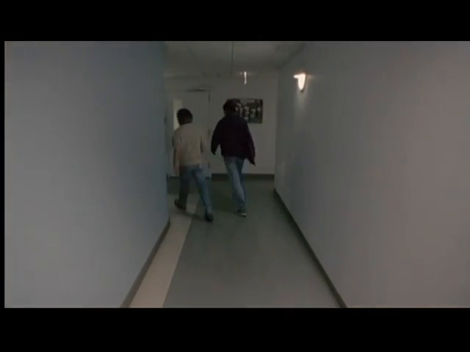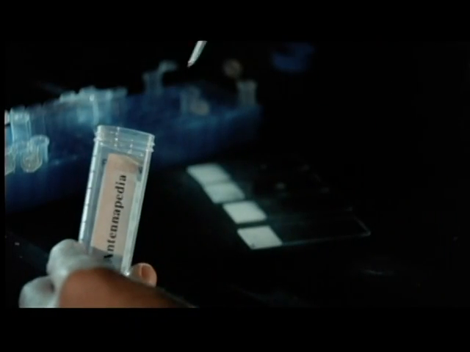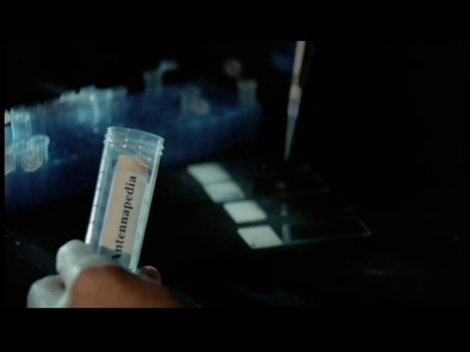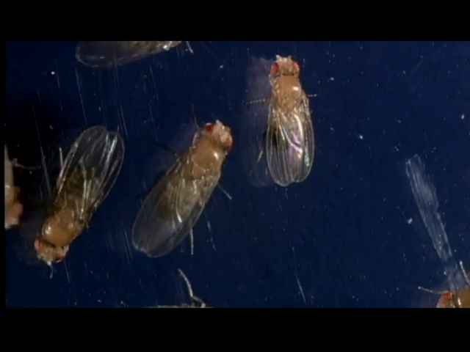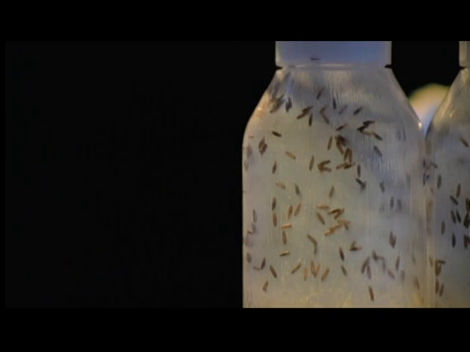The first gene they went after had an unusual name, antennapedia, which means antenna leg. The gene was thought to control the growth of legs. When the gene misfired, flies grew legs in the wrong place, on their heads in place of antennae.